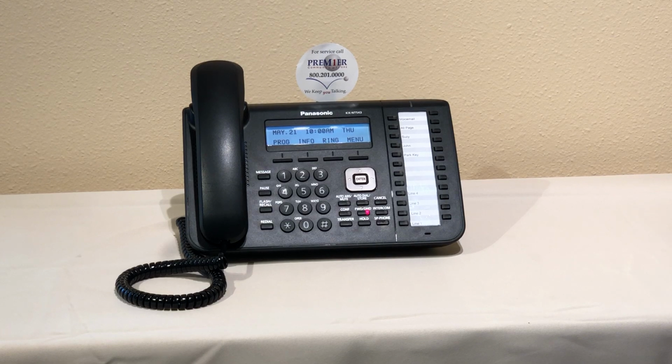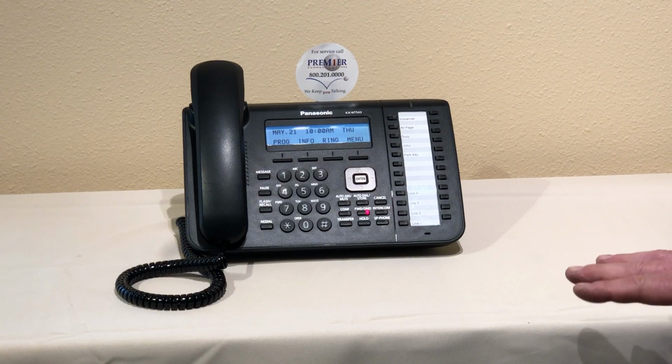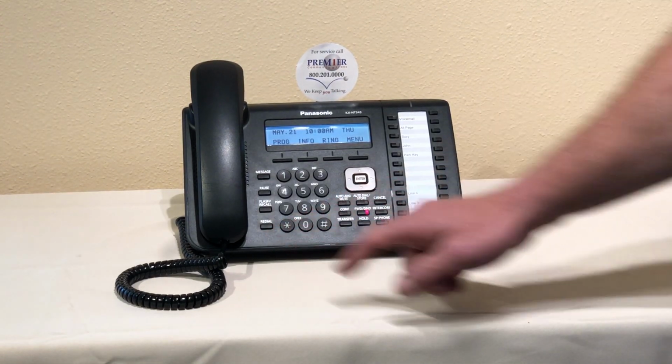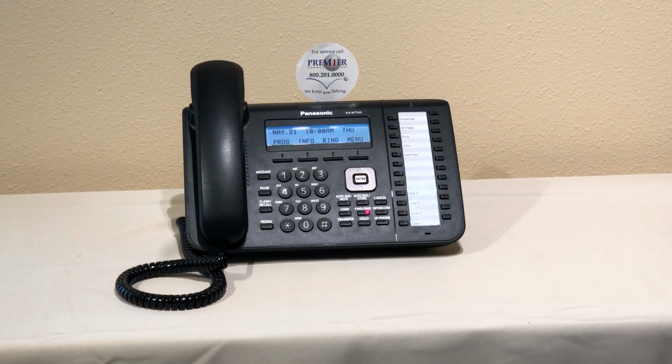It's used generally for two purposes. One, for transferring a call to someone's cell phone, or for making a conference call with the phone company's conference feature.